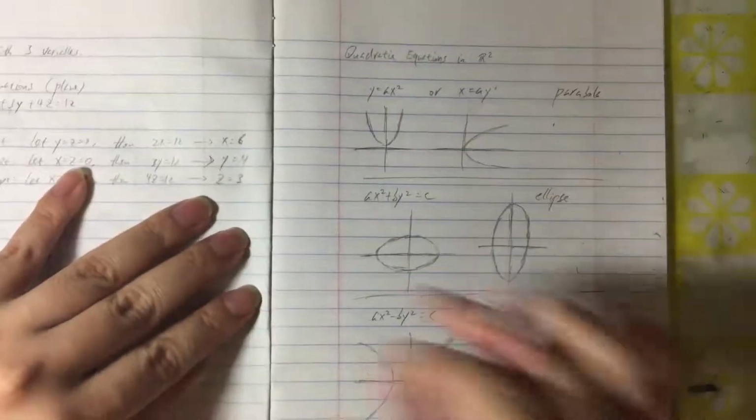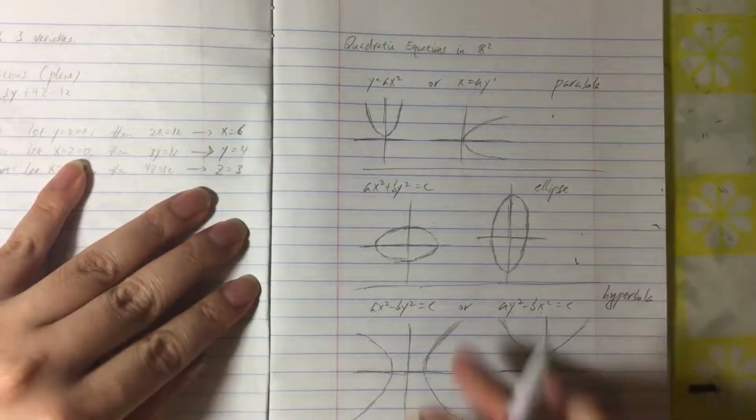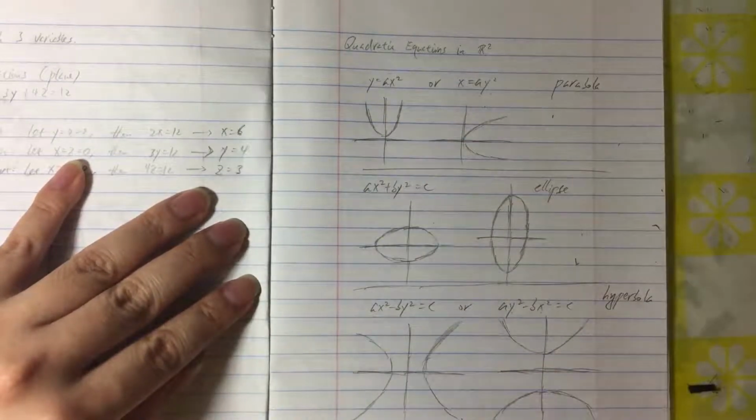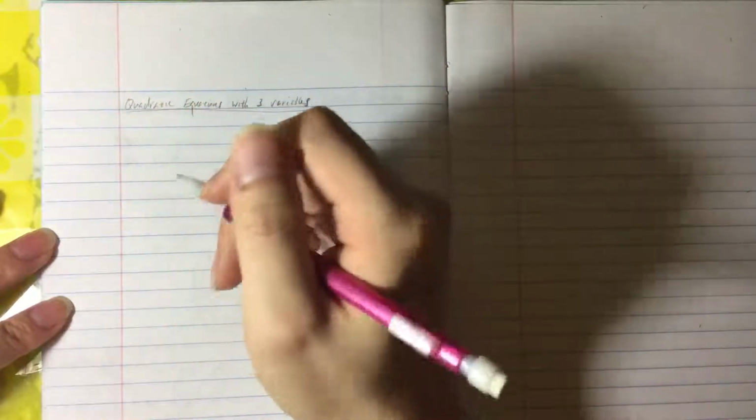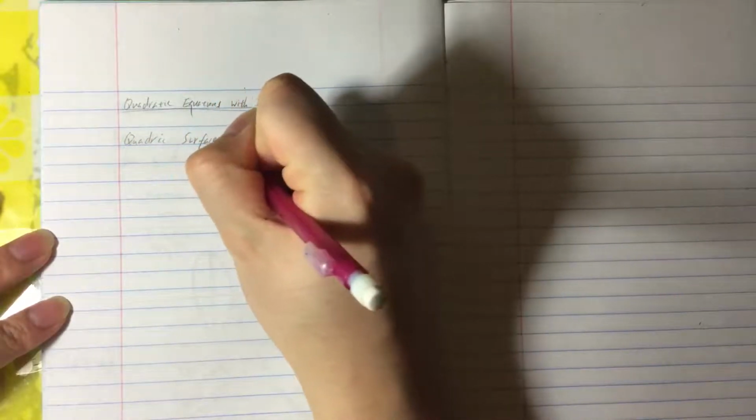Those are the graphs of quadratic equations in R2. Next, let me show you how to graph quadratic equations with three variables in R3. Those graphs are called quadratic surfaces.